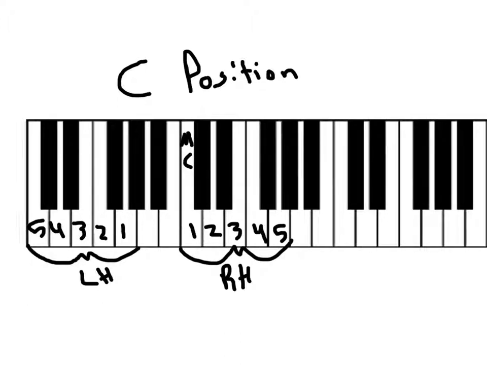The common mistake I see on the final is they do this one correctly, and then they label this one the exact same way, 1, 2, 3, 4, 5, instead of the appropriate way, thumb here, 1, 2, 3, 4, 5. Keep that in mind as you're going through here, so you don't make any silly mistakes.